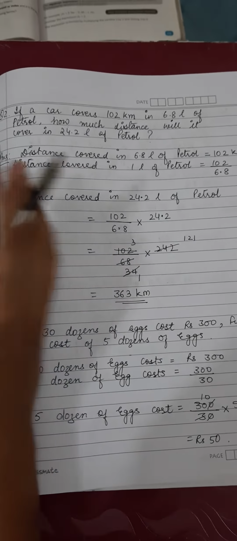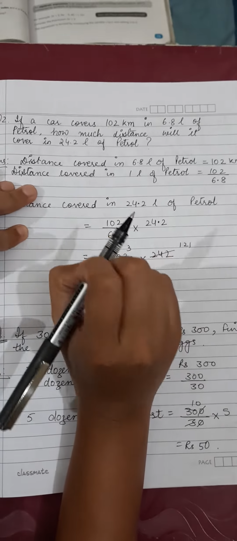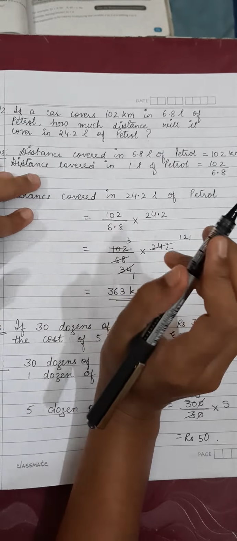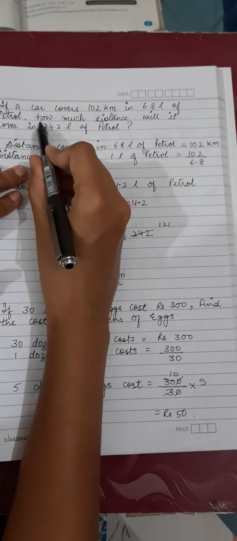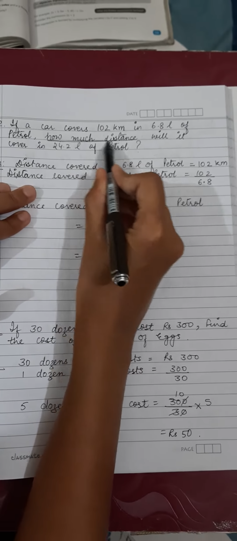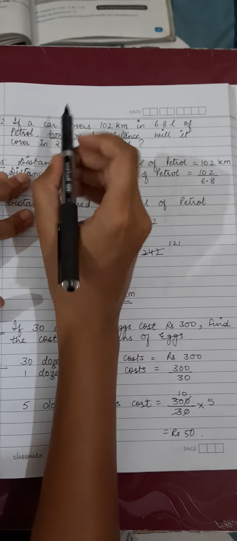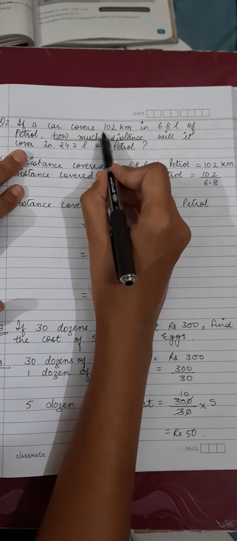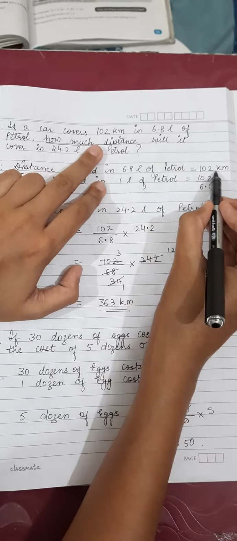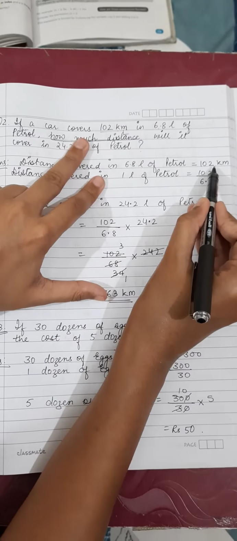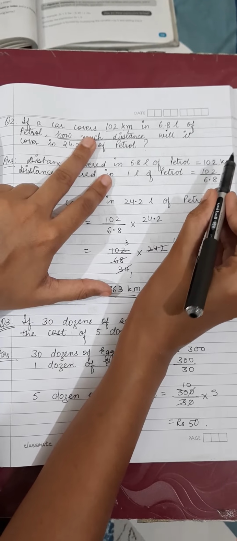Now first of all, you have to see from this that when you are going to use the unitary method, what number you are going to place on the right side. Firstly, what are you going to find? How much distance you have to find. So from the first line, out of 102 and 6.8 liters of petrol, you are going to place on the right side the distance, and the distance is 102 kilometers, because we have to find the distance.